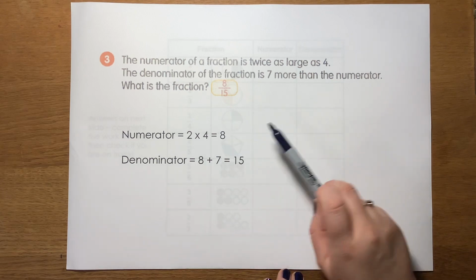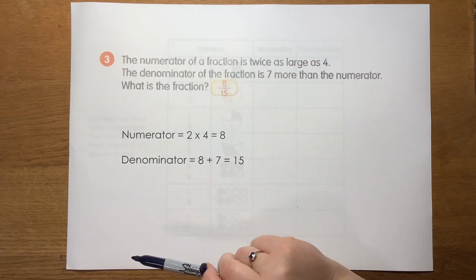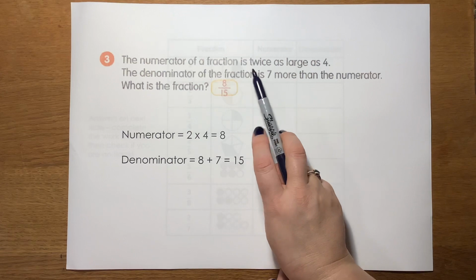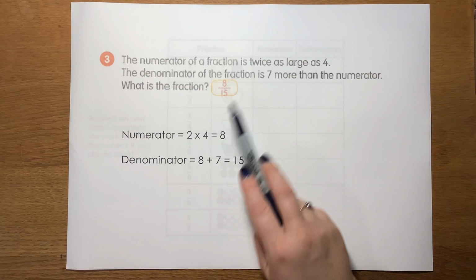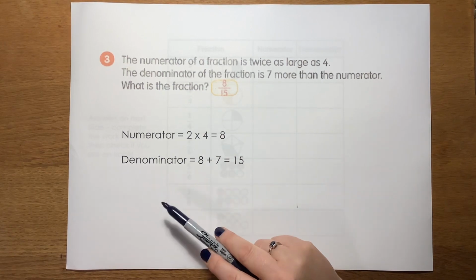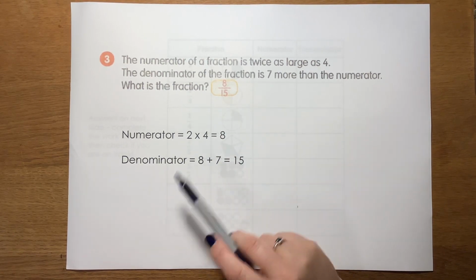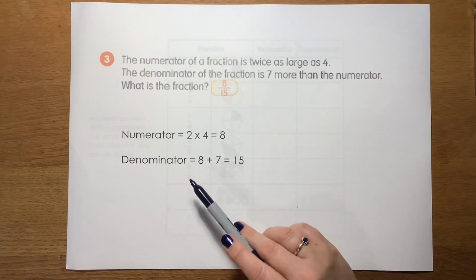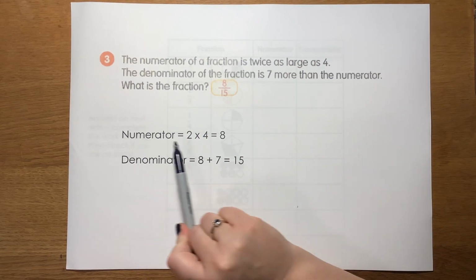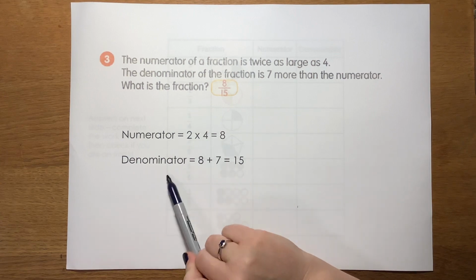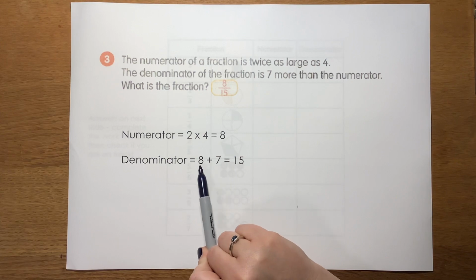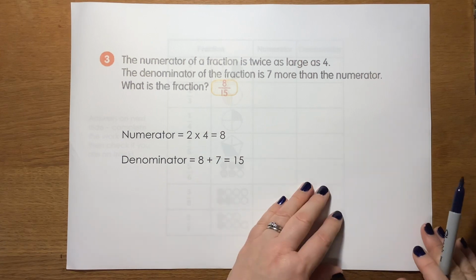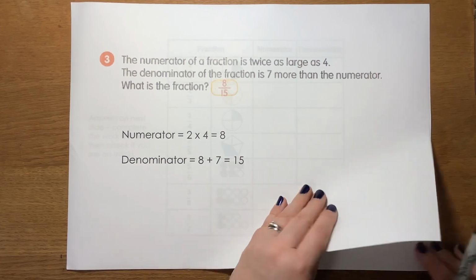So hopefully you were able to work out that the fraction is 8/15. The numerator of the fraction is twice as large as 4. Twice as large as 4 simply means 2 times 4. The denominator of the fraction is 7 more than the numerator. So we've already worked out our numerator is 8, 2 times 4. So to find the denominator, we just need to add 7 more onto the numerator. So 8 plus 7 more is 15. So hopefully you were able to work through that.